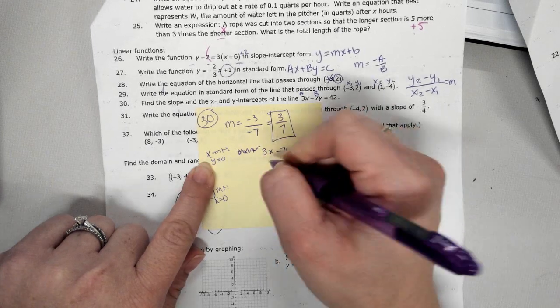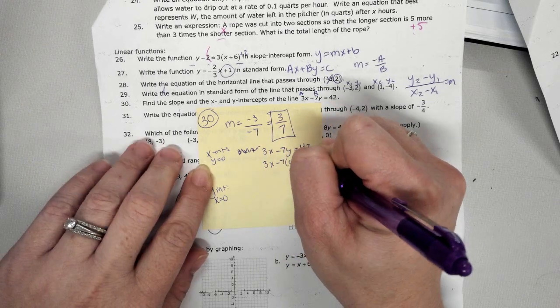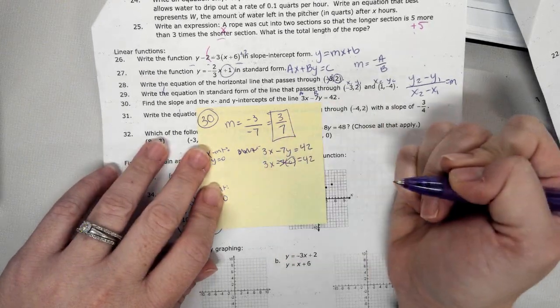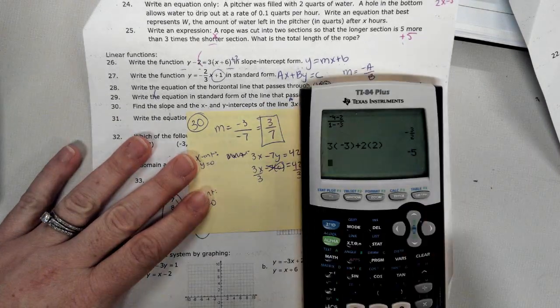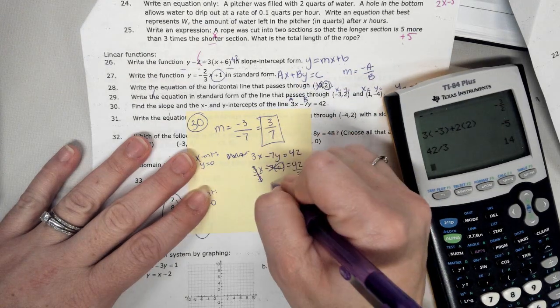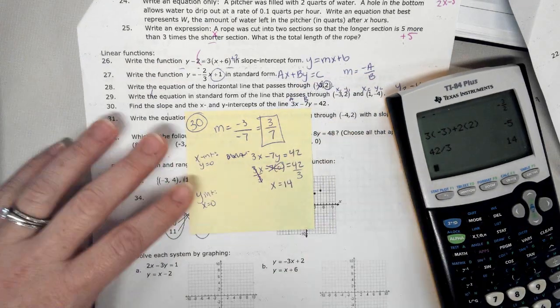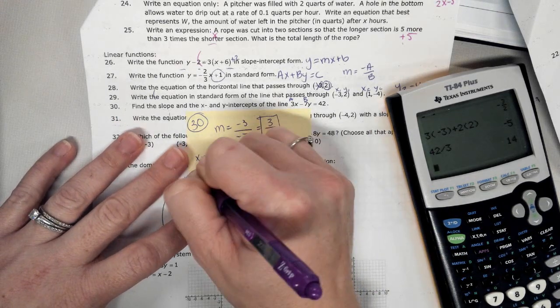We're going to plug in y is 0. 3x minus 7 times 0 and solve for x. Well, 0 equals 0, so 3x equals 42, divide by 3, divide by 3. 42 divided by 3 is 14. So I know that my x-intercept is 14, which is 14 comma 0, because that's where y equals 0.